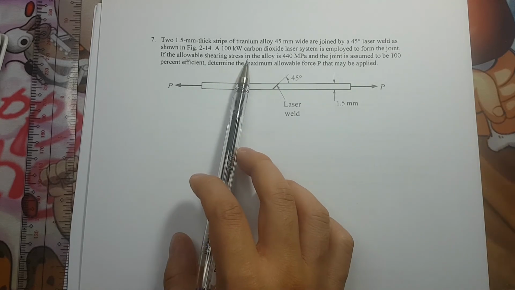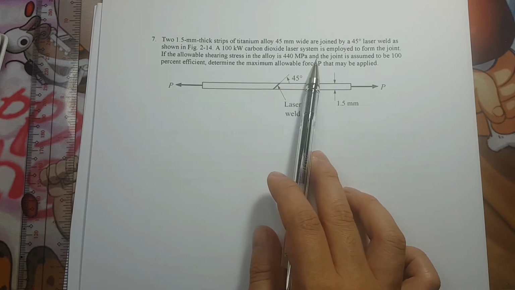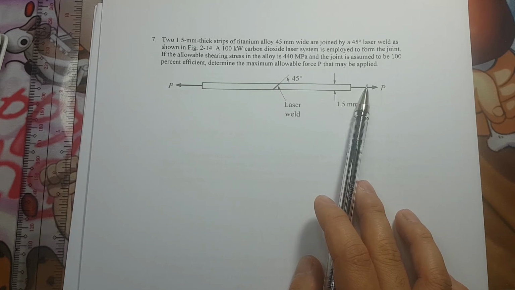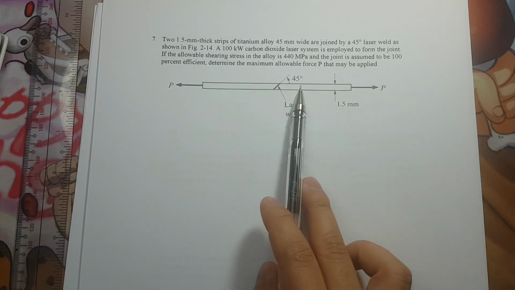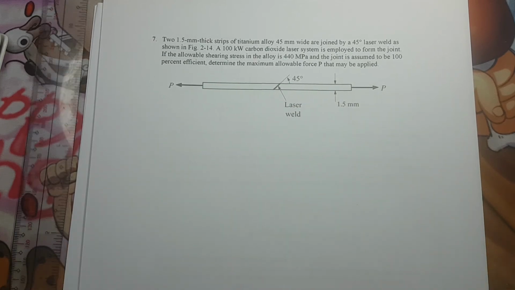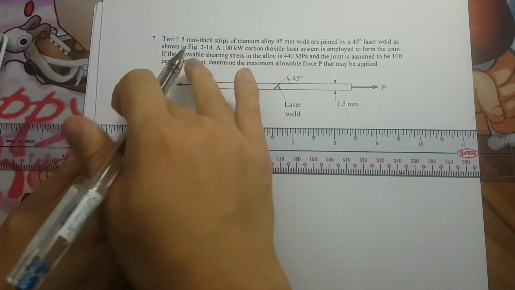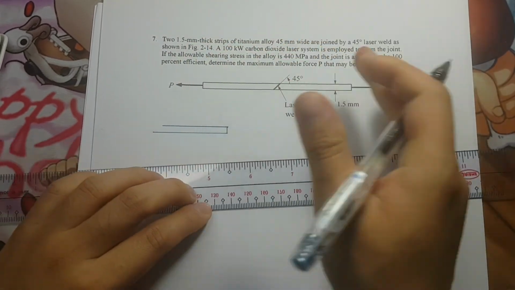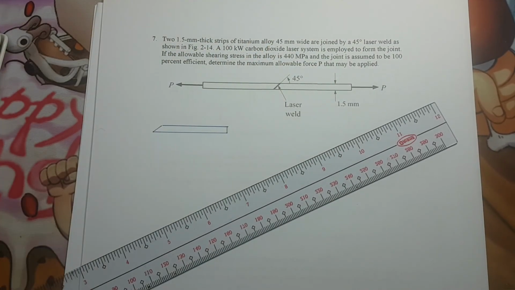So the allowable shearing stress in the alloy is 440 megapascals, and the joint is assumed to be 100% efficient, so there is no reduction factor. Determine the allowable force P that can be applied for this system. So the first thing that we need to do is to draw our free body diagram. So this is my alloy. What I'm going to consider would be the right segment of my weld, but you can also consider the left segment of your weld.